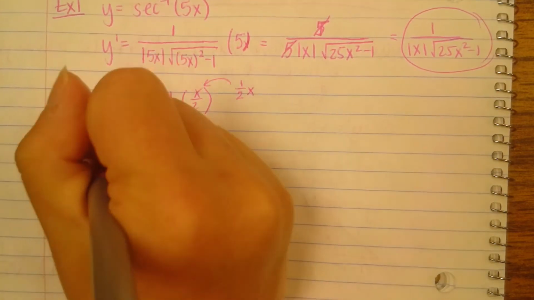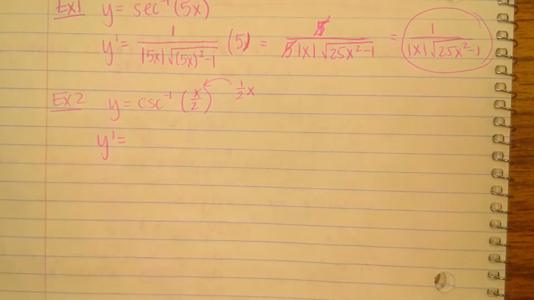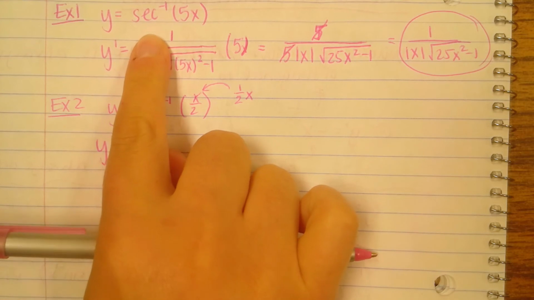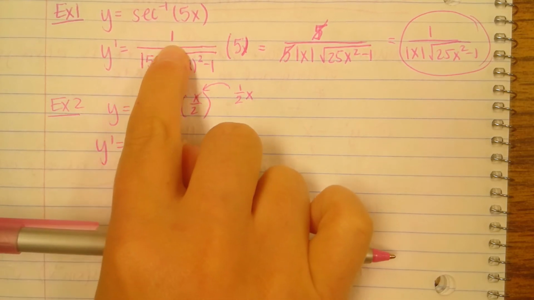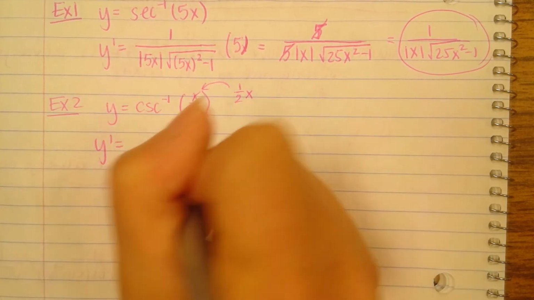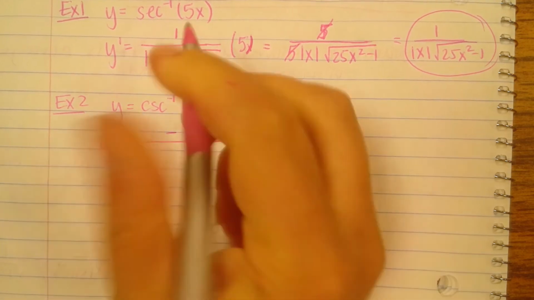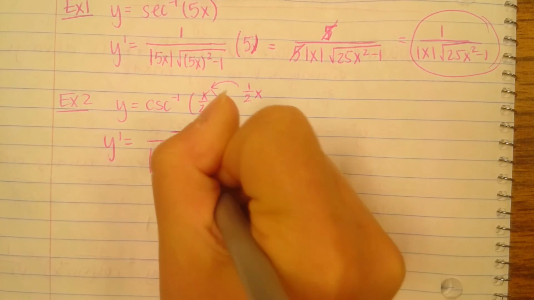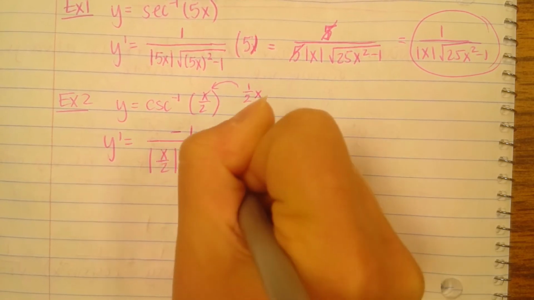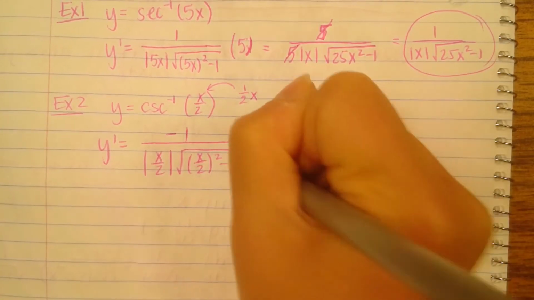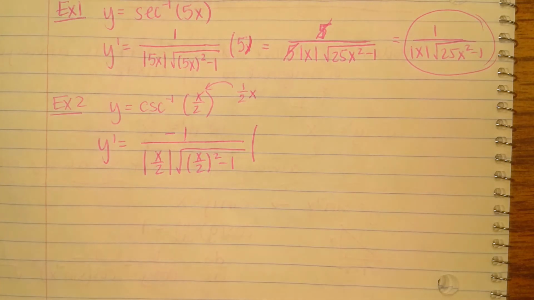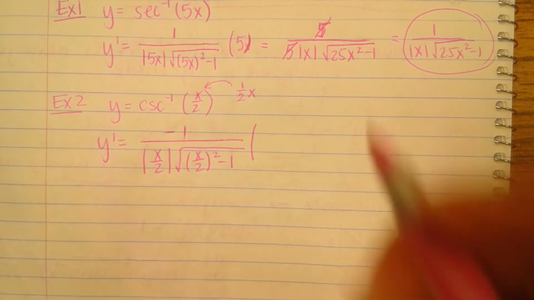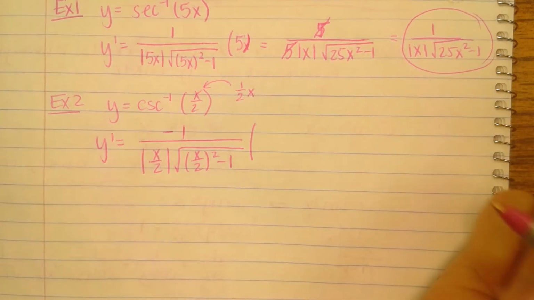Okay, so derivative of cosecant is just like the derivative of secant that we have above. The only difference is this is a negative. So we already did kind of something like that. We'll have -1 over the absolute value of x over 2 square root of x over 2 squared minus 1. And then we multiply by the derivative of the inside function. So my inside function is x over 2. The derivative of x over 2, or derivative of 1/2 x, is just 1/2.